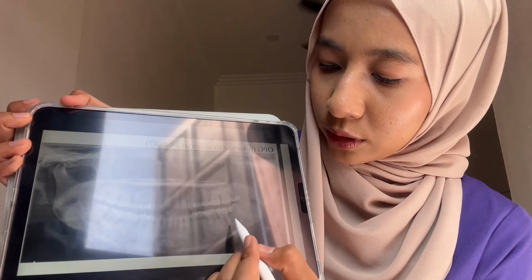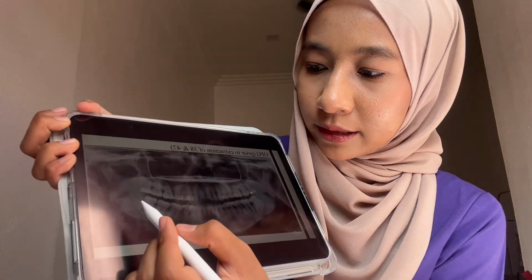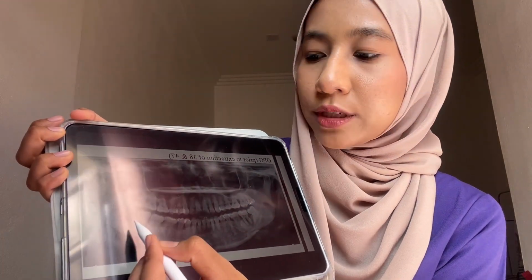And from your X-ray, we can also see some bone loss around the teeth that were extracted, which caused the teeth to lose their support. That's why they needed to be removed. These conditions are called periodontitis.